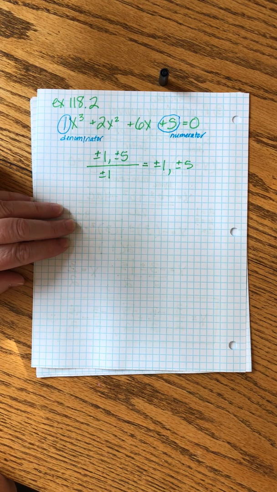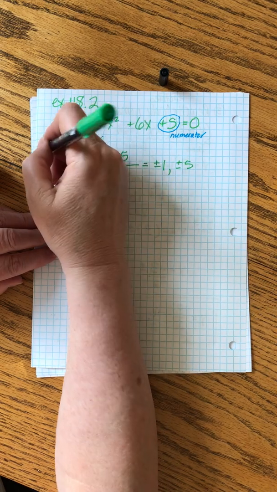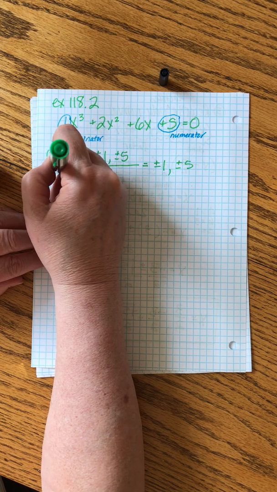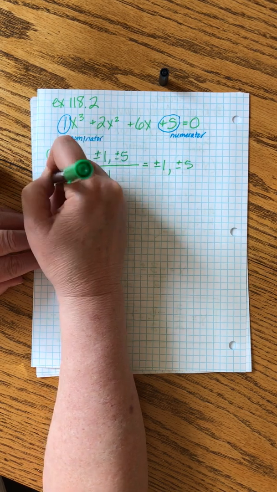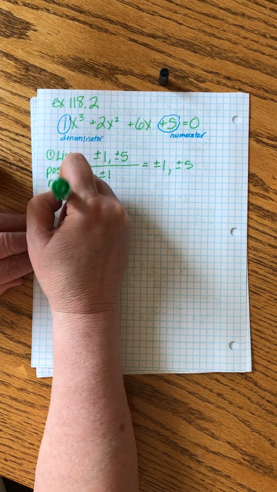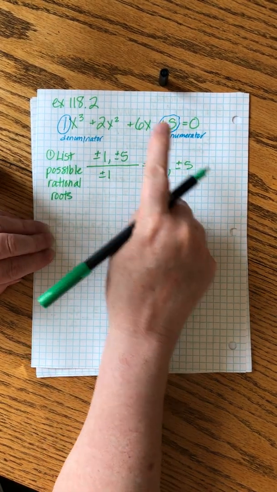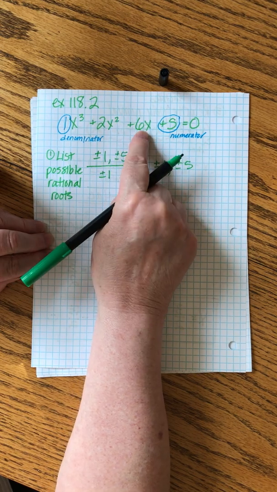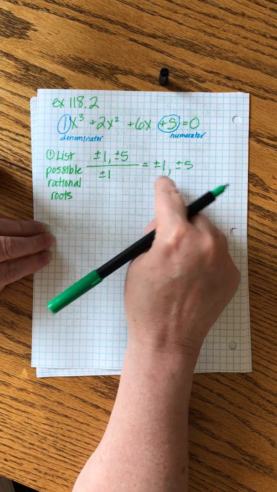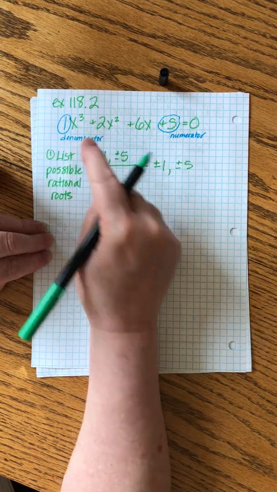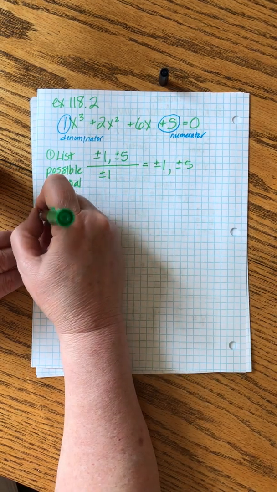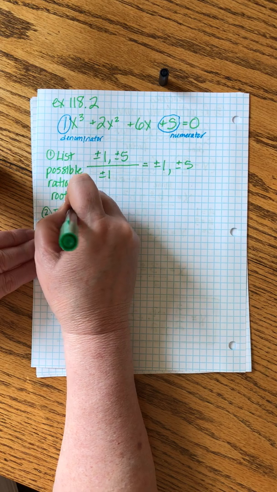So now we will start checking. So this is our list of possible rational roots, remember that we're only listing rational roots, and if there are complex numbers or irrational roots, we're not going to find them using this. But we are using our rational roots theorem, numerator, denominator, that whole thing, to come up with this list. We have to divide to test them.